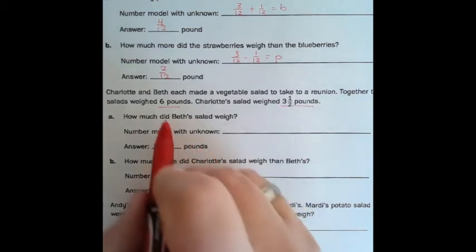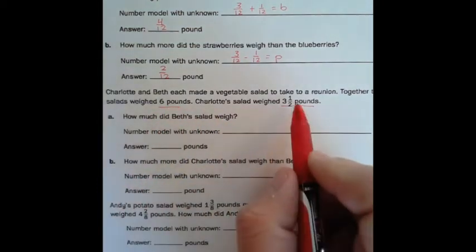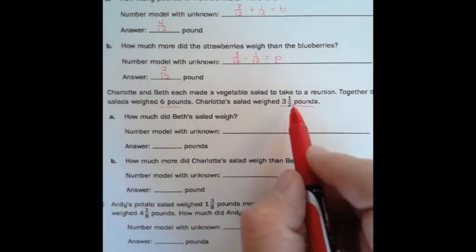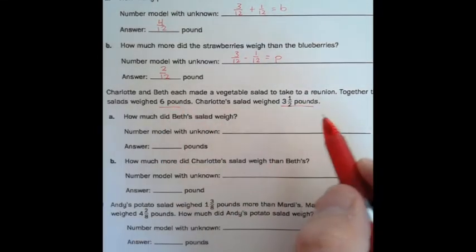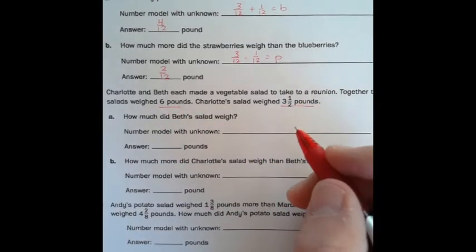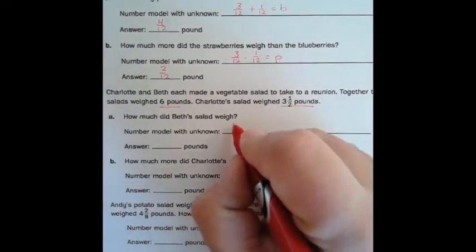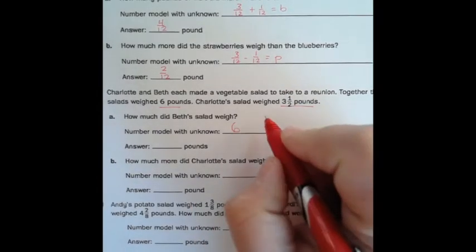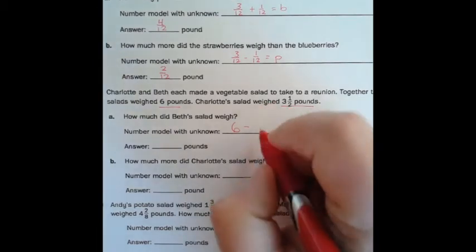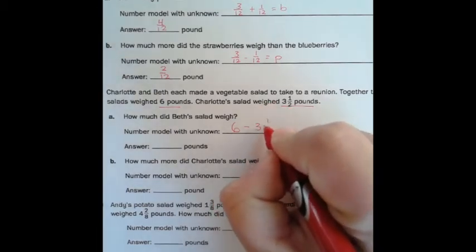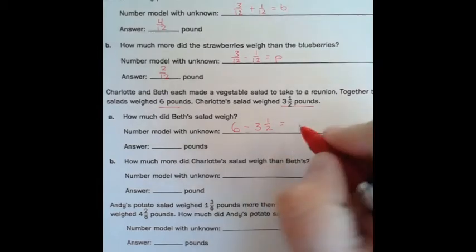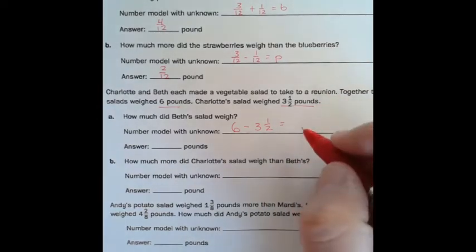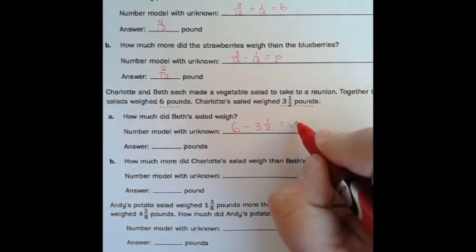Well, if we take away what Charlotte's weighed from 6 pounds, we'll be left with what Beth's salad weighed. So we're going to take that 6 pounds total, take away how much Charlotte's salad weighed, which was 3.5, and that will leave us with, we can just use an unknown, so we can call it V, it doesn't matter what letter we use.